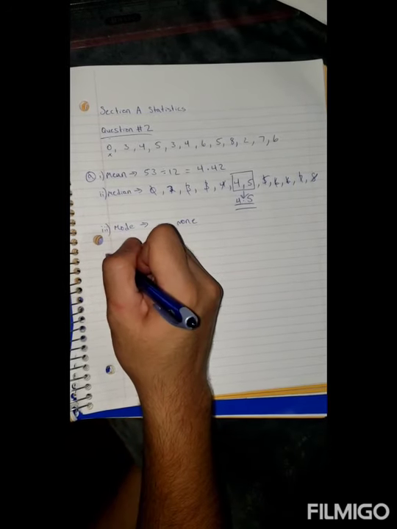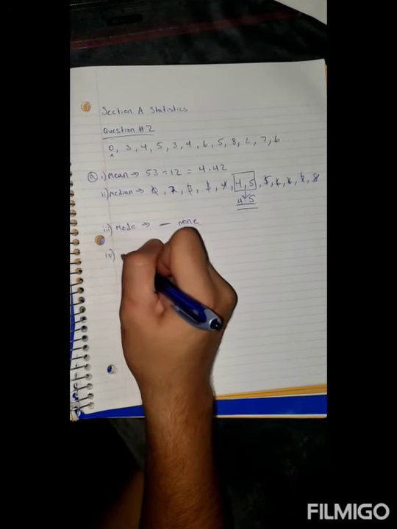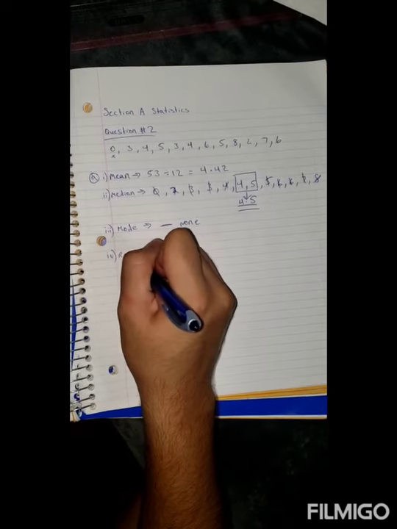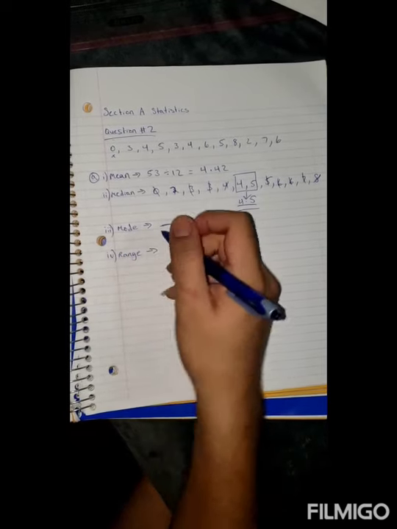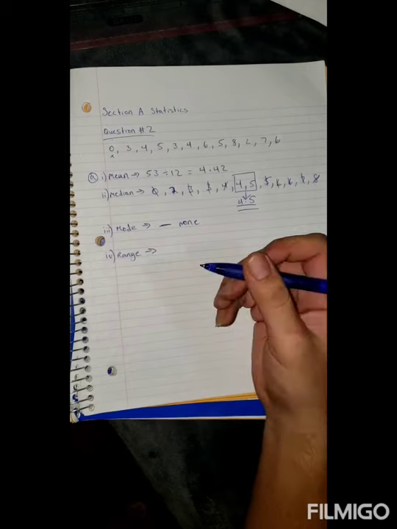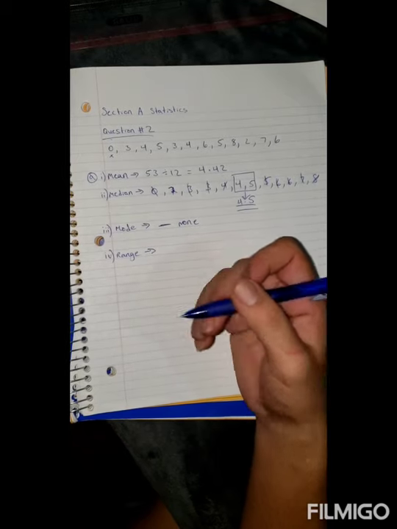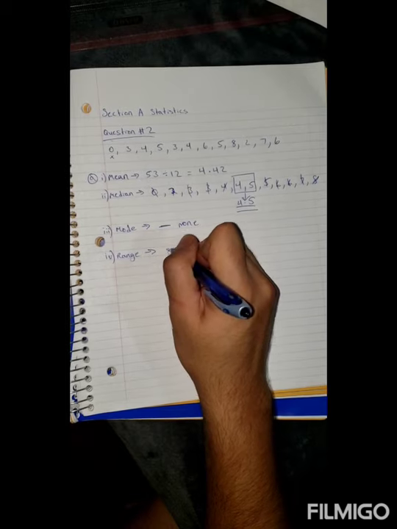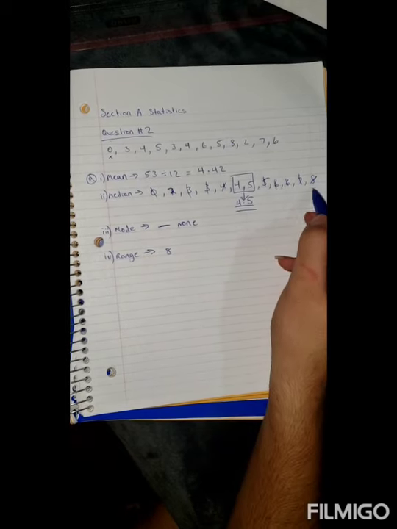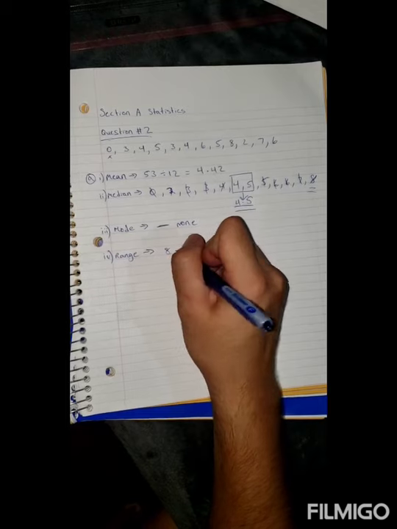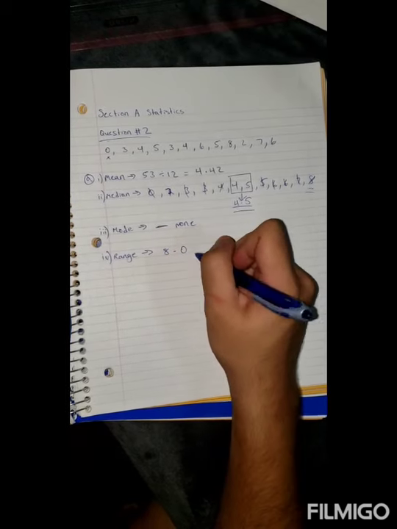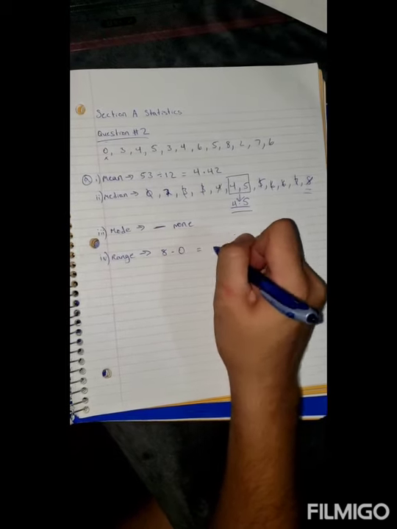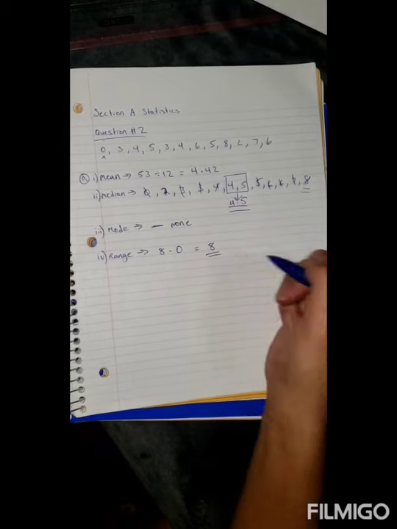Moving on to the range. Range is the difference between the lowest and the highest value. So basically 8 over here, and then the lowest is 0. So the answer is 8.